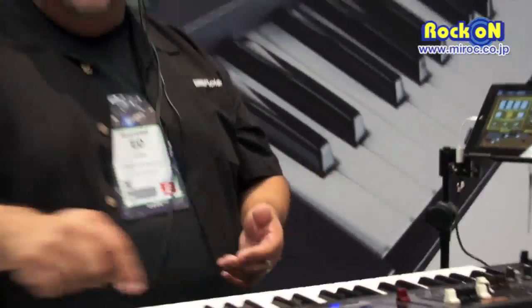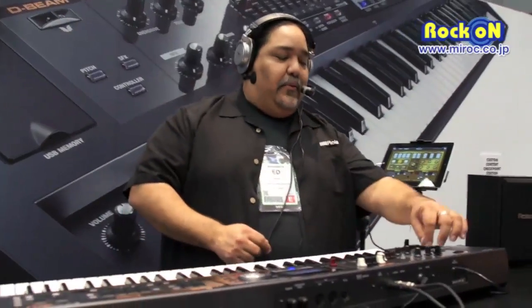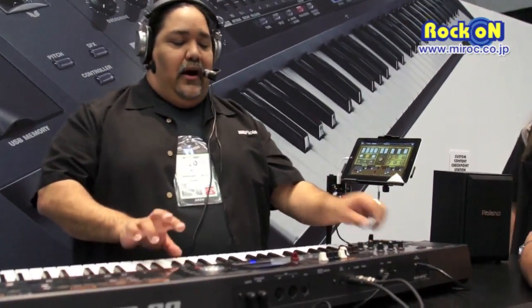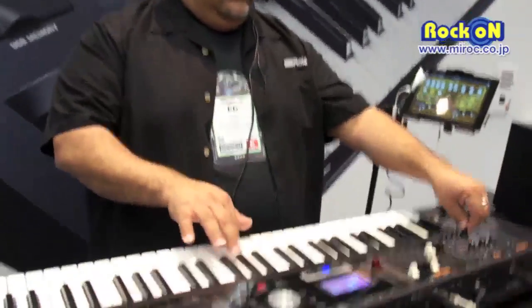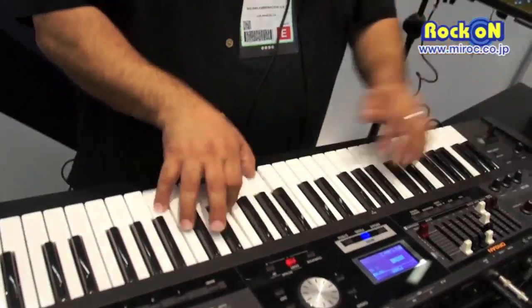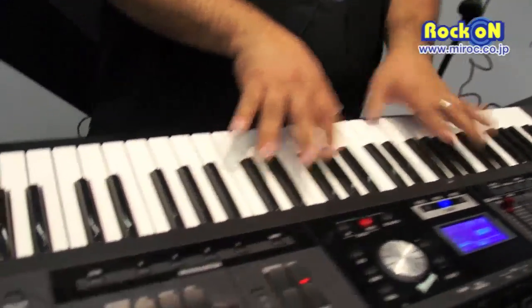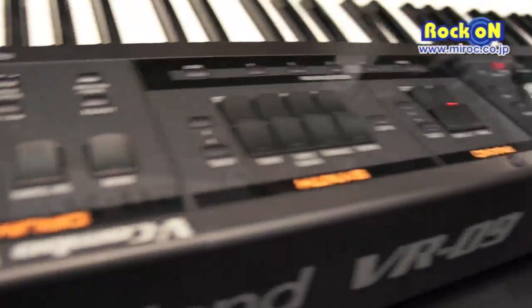Very quick, very easy. If we're using a clav, what's the common thing we have to adjust on clav? A little bit of wah. So I start with my clav here. Very quick, we can adjust that.